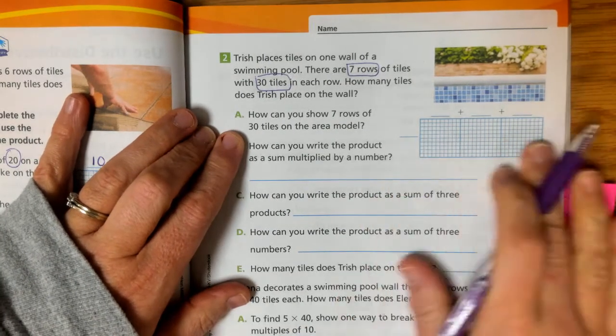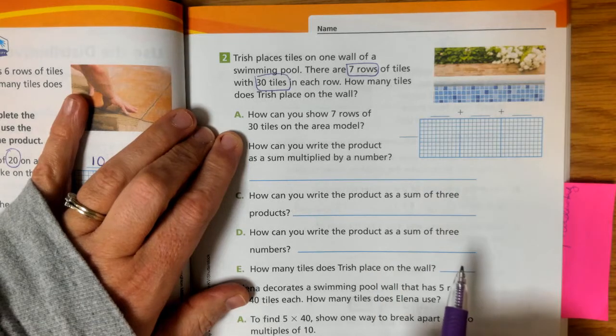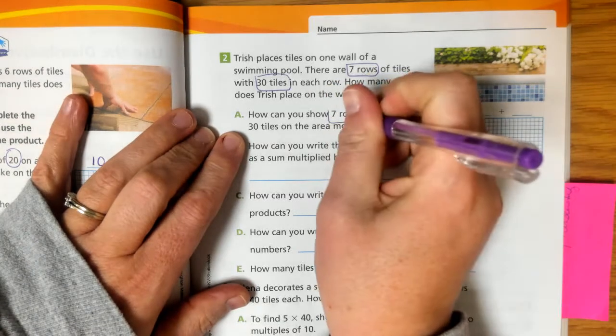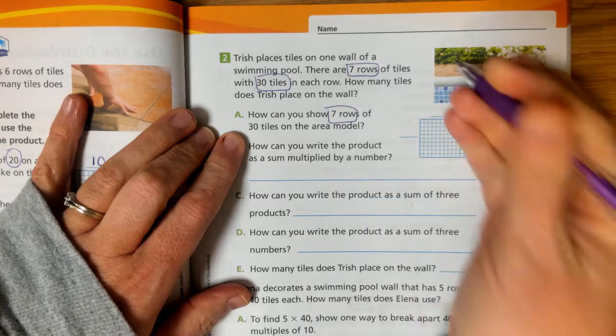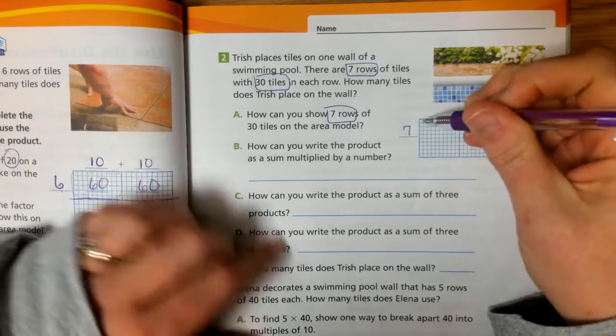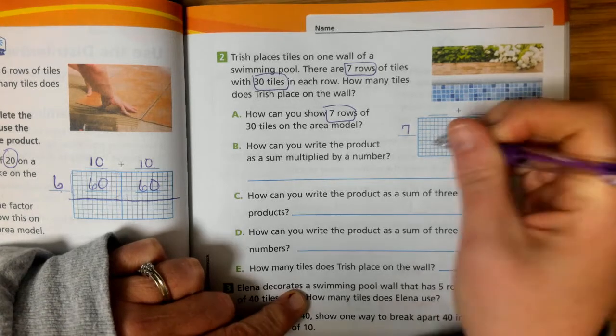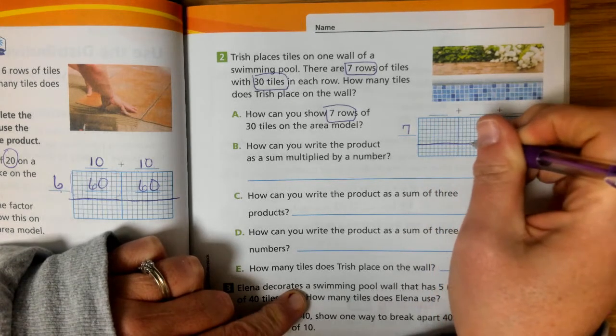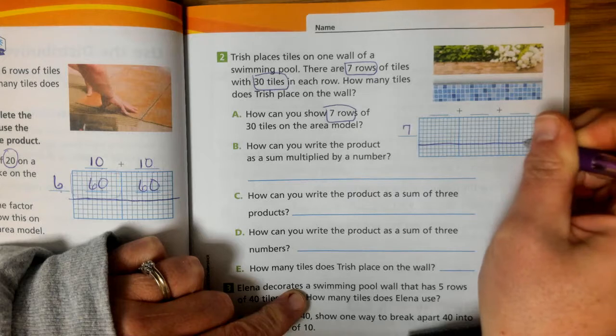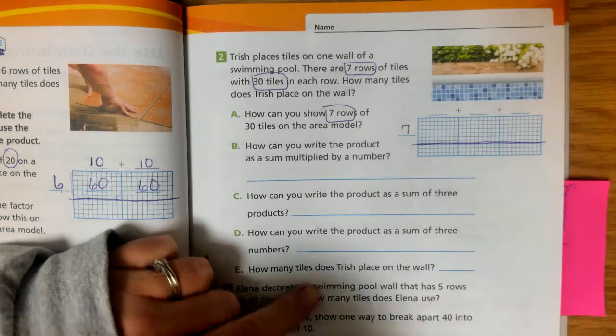Okay, so here's our model, right? We know we have 7 rows, so 7 rows goes on this side, right? So let's count. 1, 2, 3, 4, 5, 6, 7. So I'll draw my line right there. That's where my 7 is.